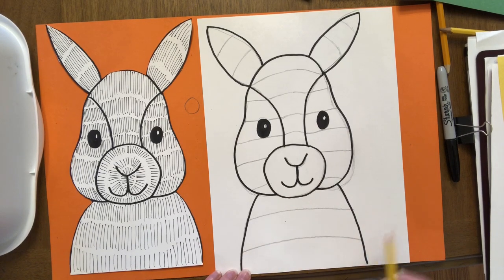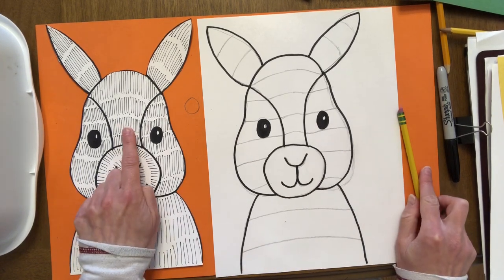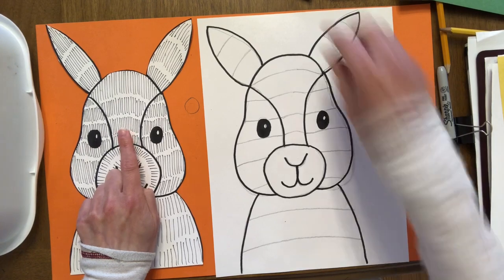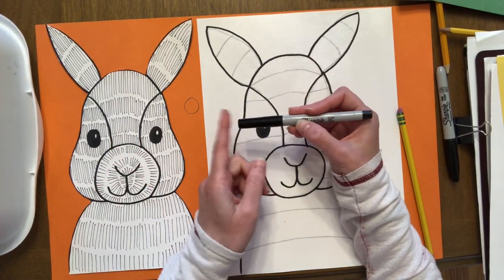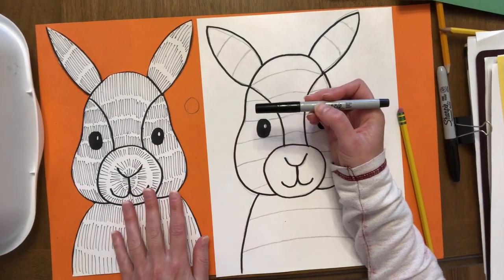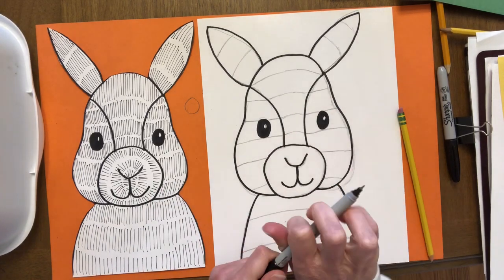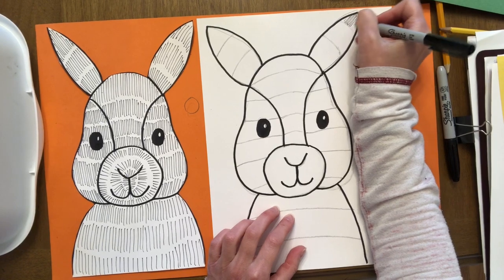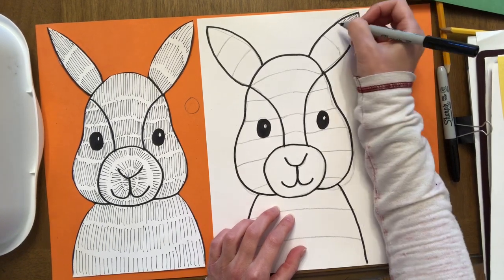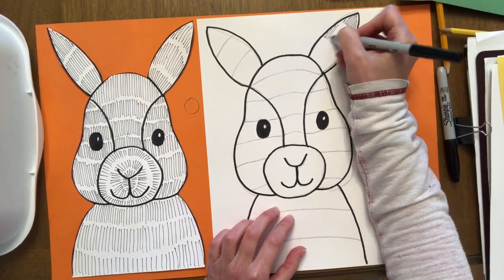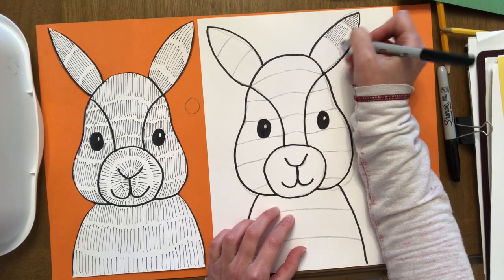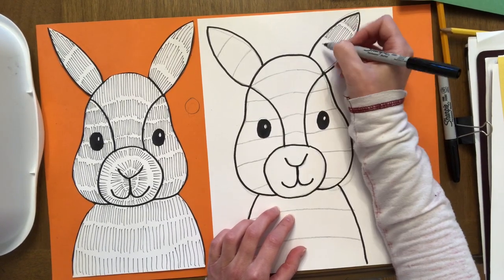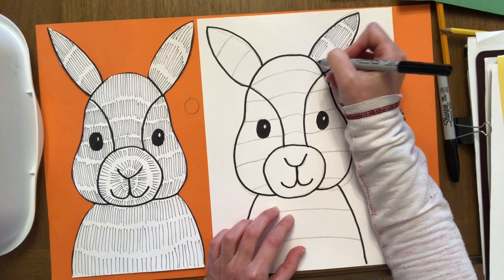Now, what I have done on this rabbit is I've just used a more narrow marker, which you're welcome to do if you have one, and I've just created lines within the spaces that I've created, and that creates a fur texture.